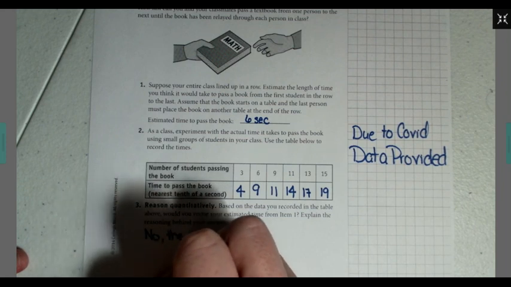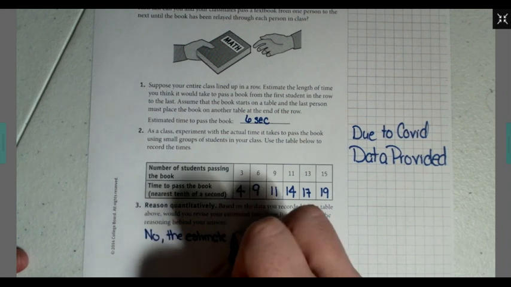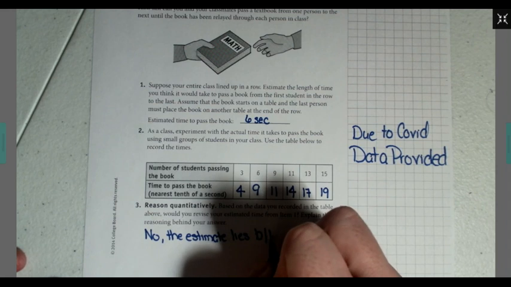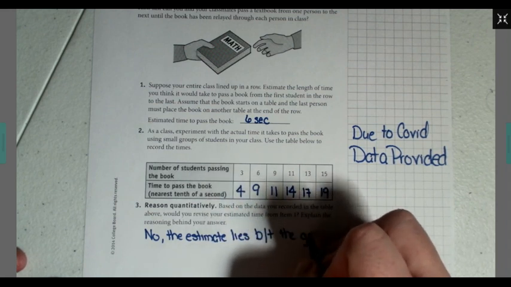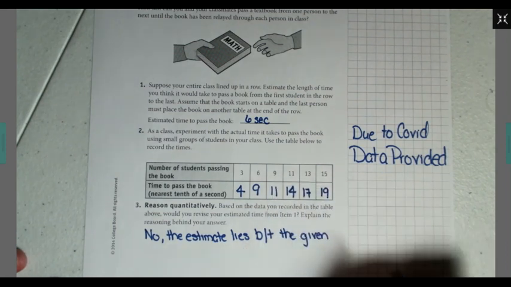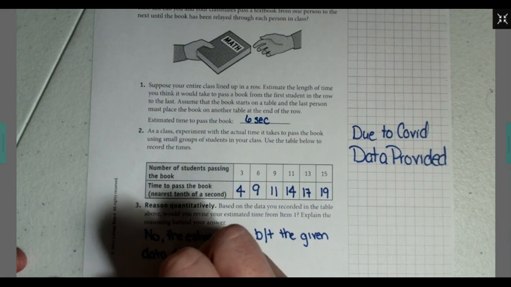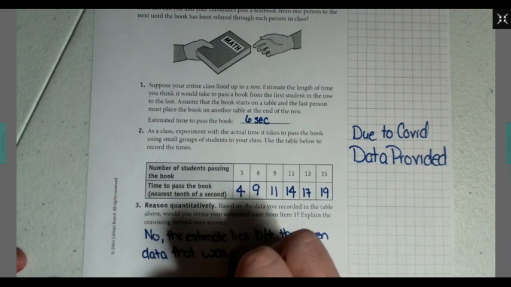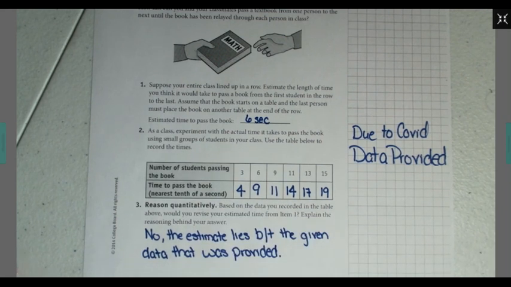The estimate lies between the given data that was provided. On to your debriefing for this section.